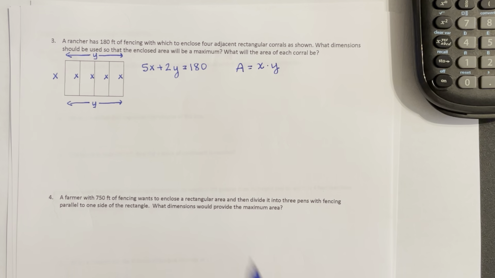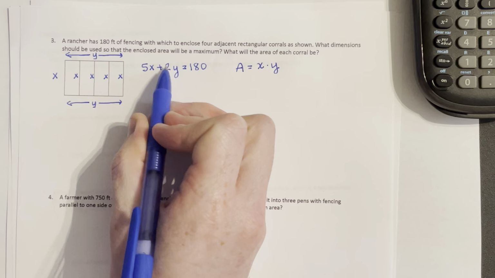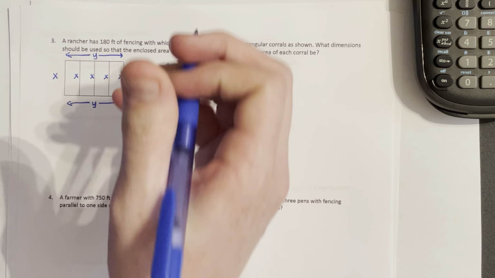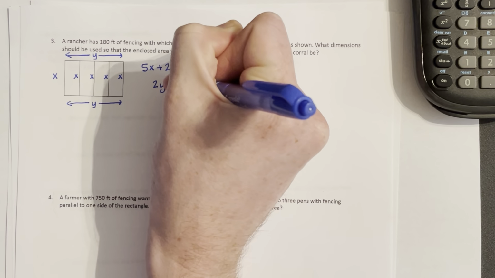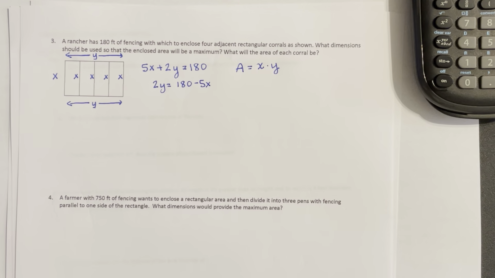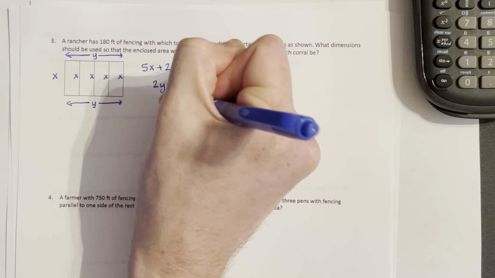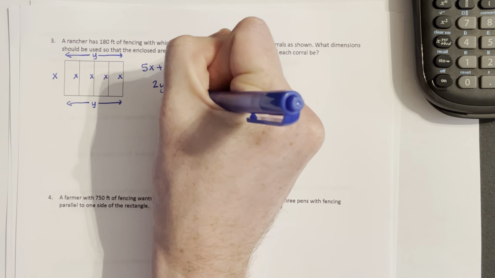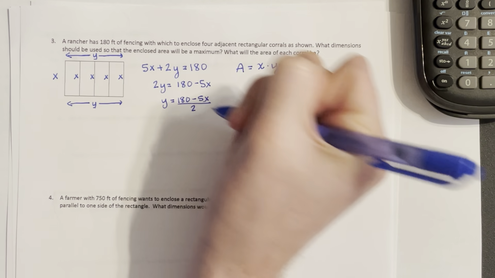This time we want to solve for one of the variables, and I'm still going to choose y just because it's a little bit easier. So I would say 2y equals 180 minus 5x, and then we divide by 2. So 180 minus 5x, that whole thing is divided by 2.